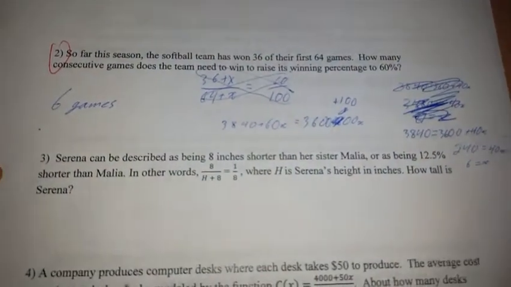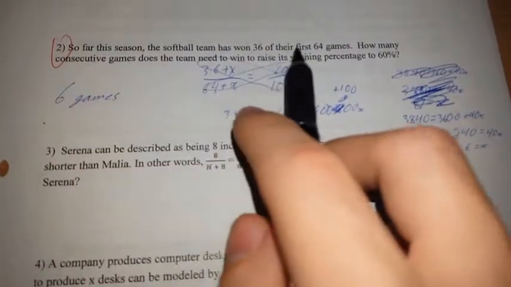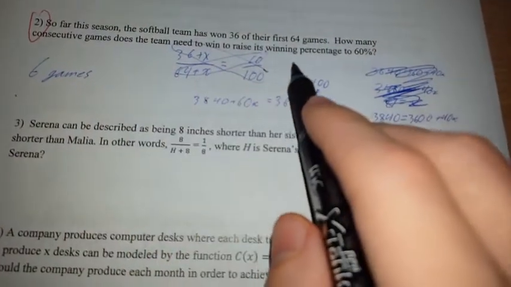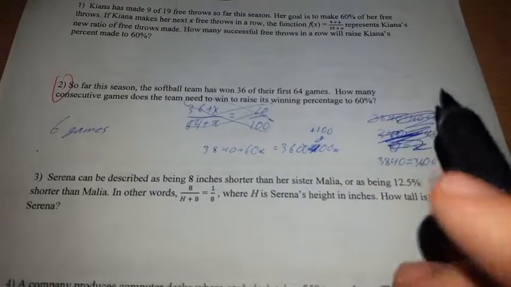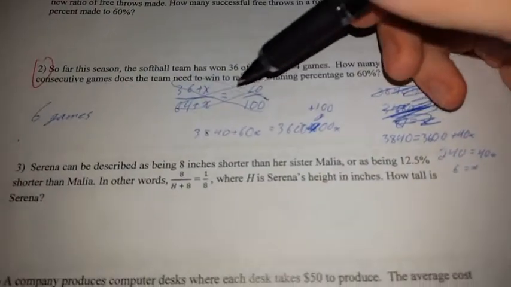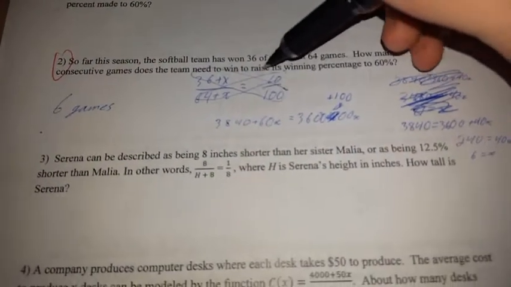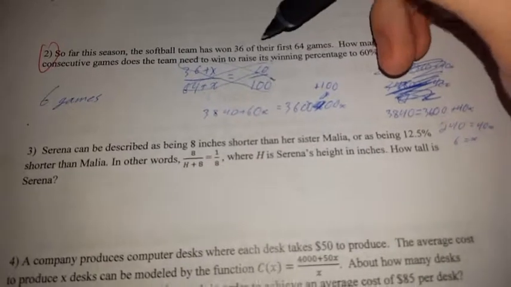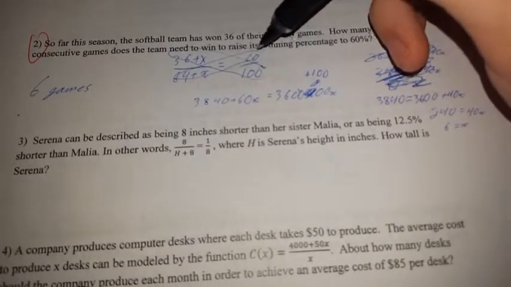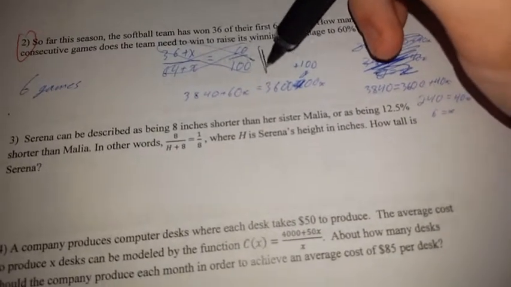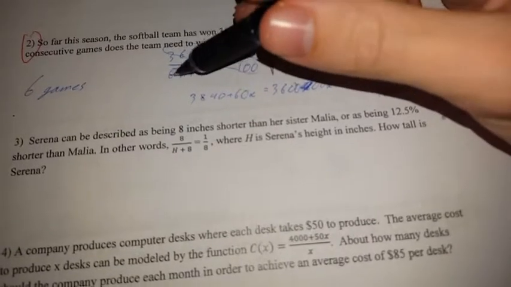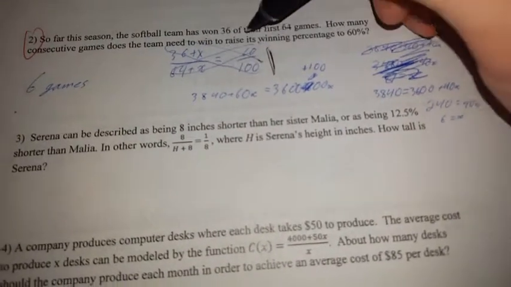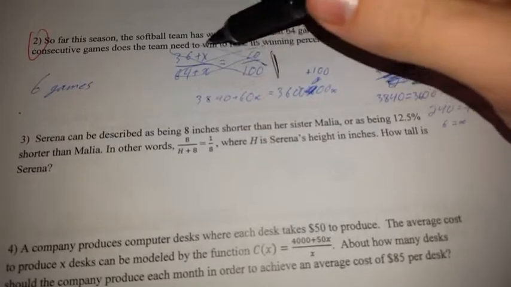Now on to the next one. This is where it gets a little difficult. So far this season, the softball team won 36 of their first 64 games. How many consecutive games does the team need to win to raise its winning percentage to 60%? Well, that is easy peasy. We just set that up the exact same way. So 36 plus x over 64 plus x equals 60 over 100. This is our percentage value, and this is the amount of games, and x represents the games that need to win. So we're trying to solve for x.